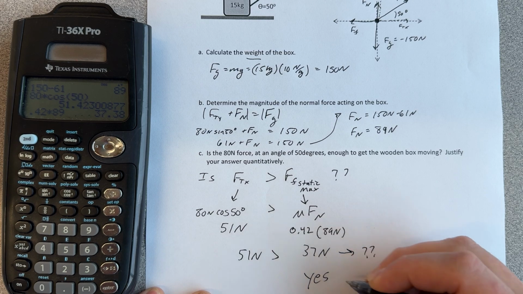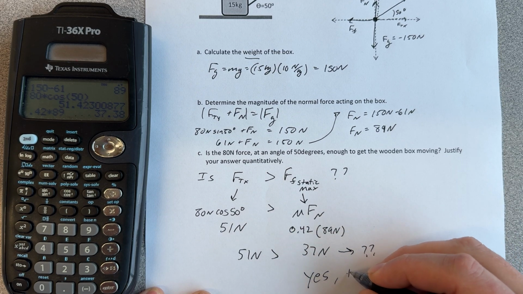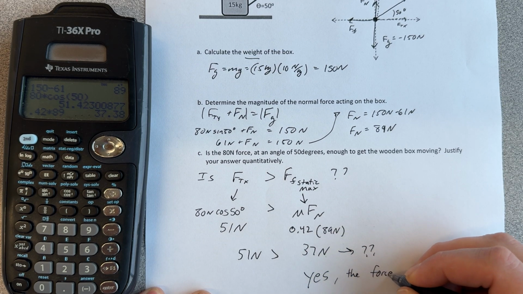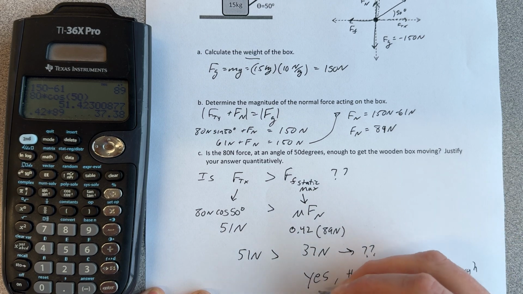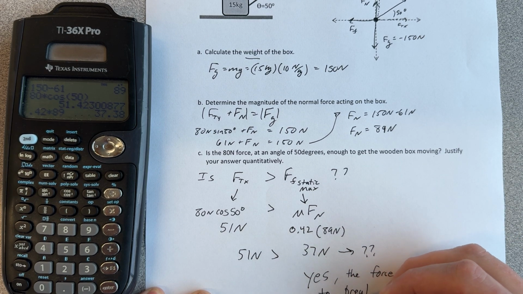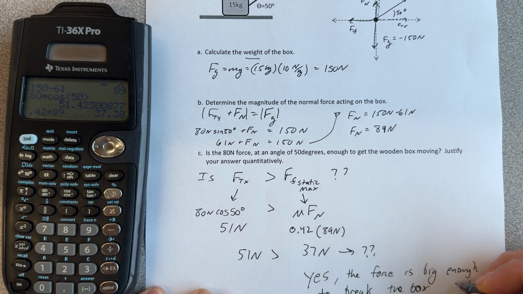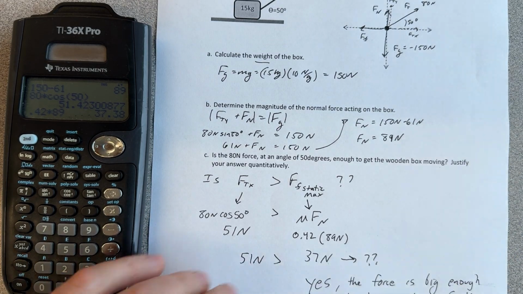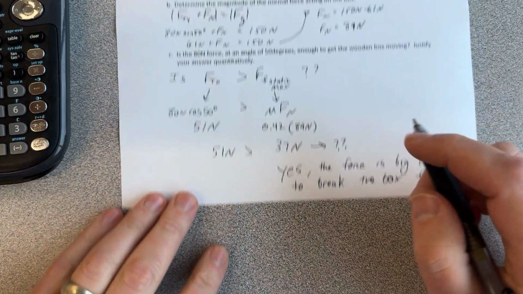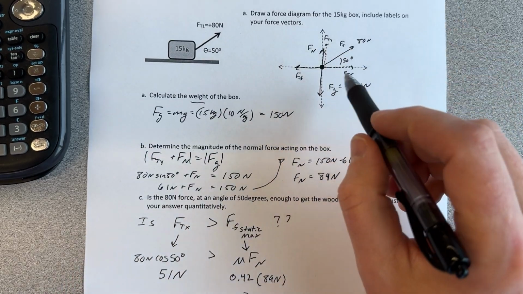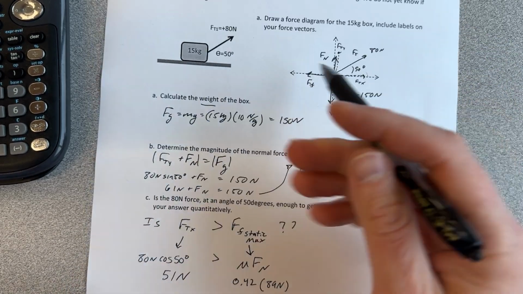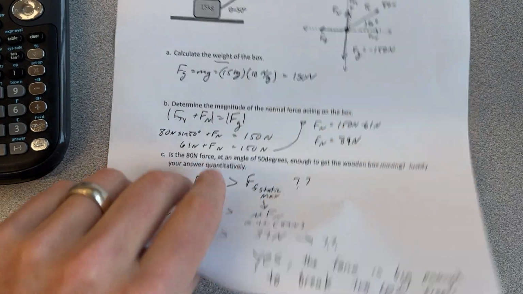Yes. So, the force is big enough to break the box free. Okay, it is big enough to break the box free. 0.42 times 89 is 37. The pulling force is 51. Therefore, the pulling force is bigger than the force of friction. It's gonna get it moving.